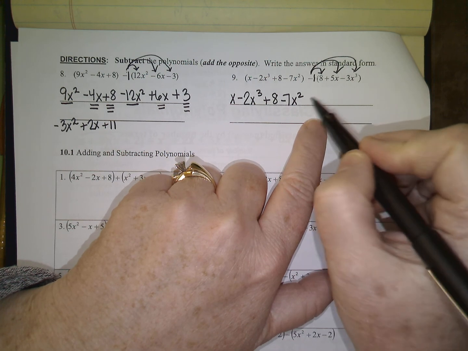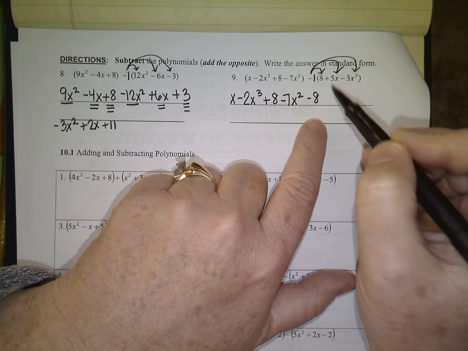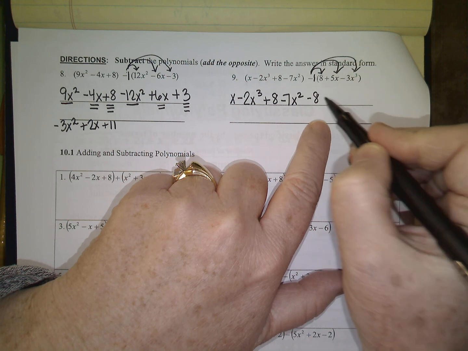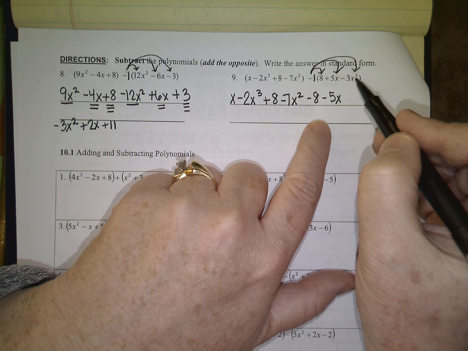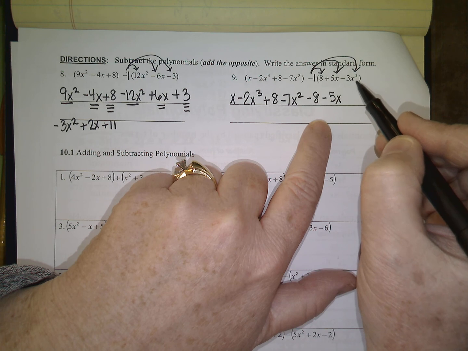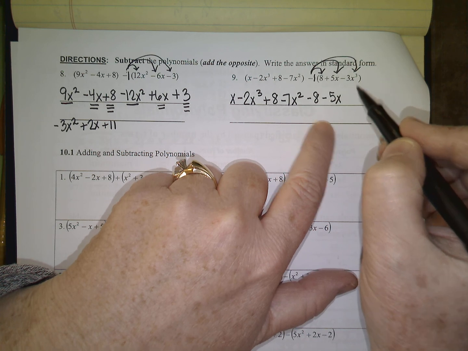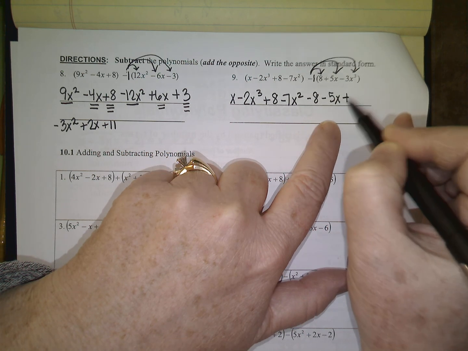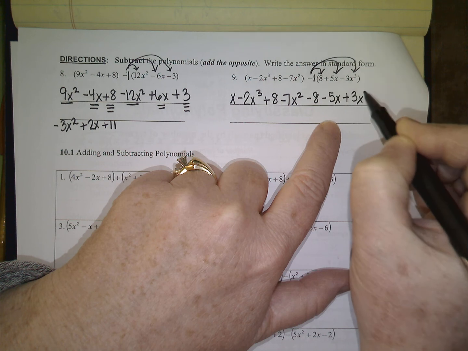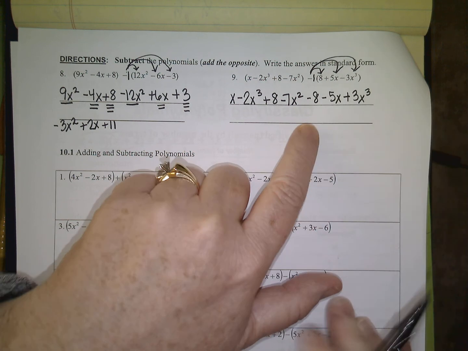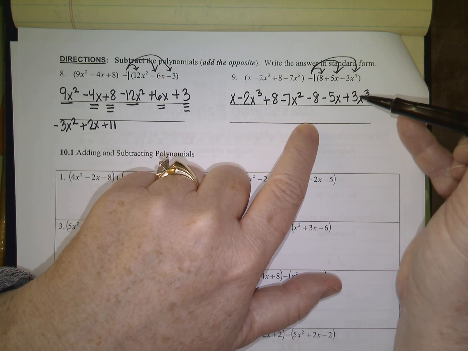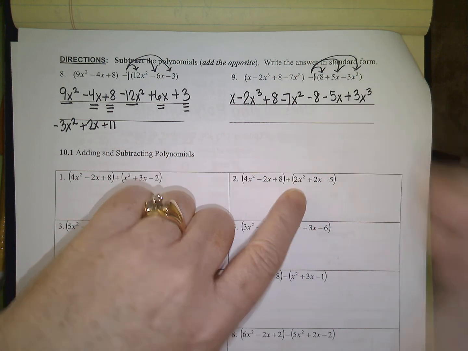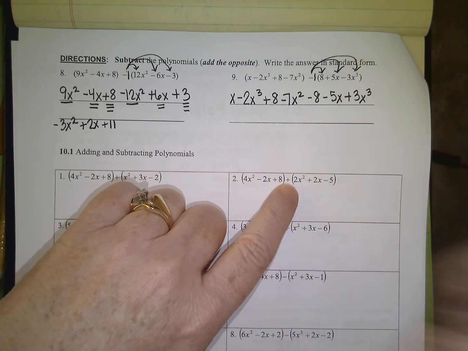Negative 1 times 8 is negative 8. And negative 1 times 5x is negative 5x. And negative 1 times negative 3x cubed just changes it from negative to positive. Okay? Yes. All we did was we changed the sign of the last part. That's all that does. Now go back and collect like terms.